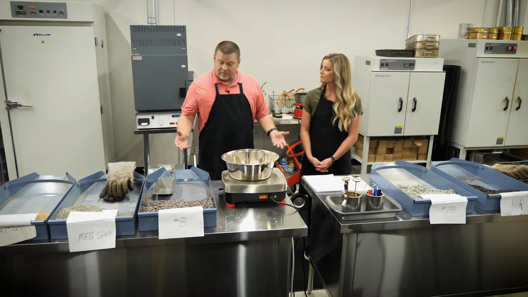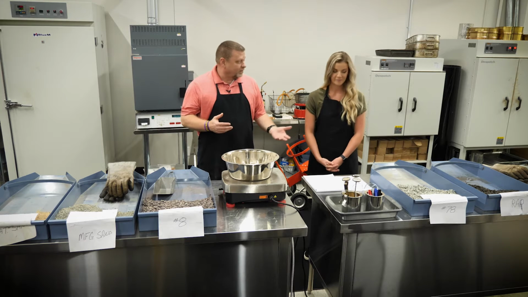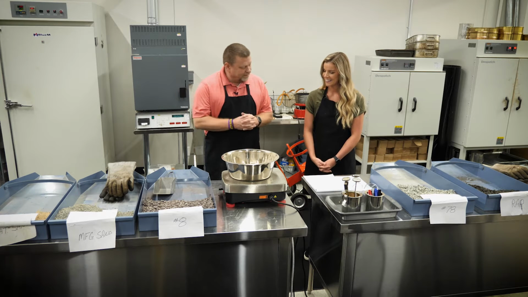Because when you make a cake, there are certain ingredients you put together for the final product. We're going to do the same thing with these ingredients. It's just instead of flour, we're going to be using aggregate and binder. Oh, that makes sense. Yep. All right, let's get started.